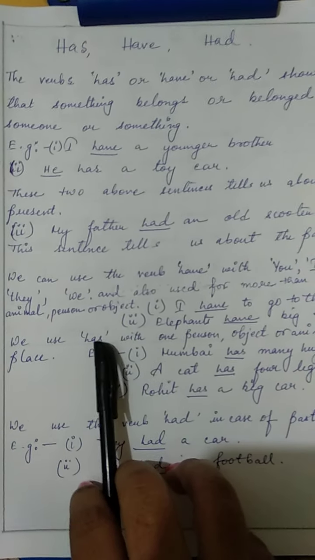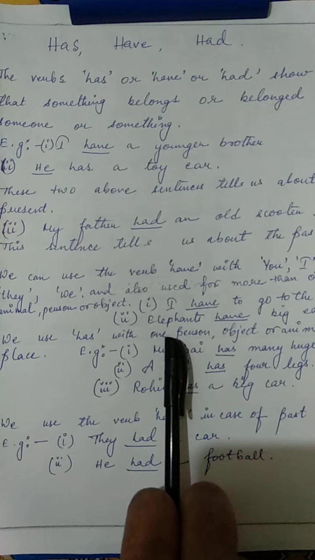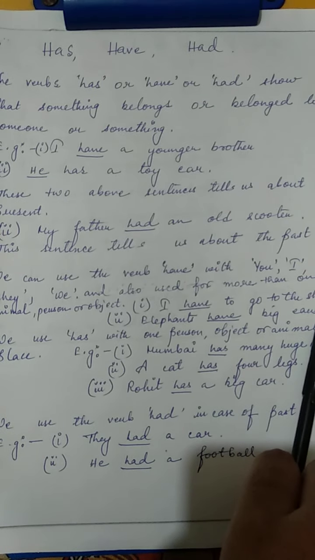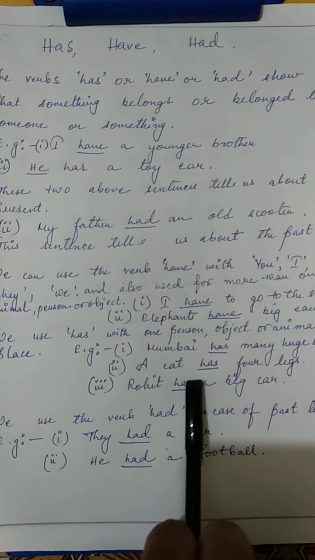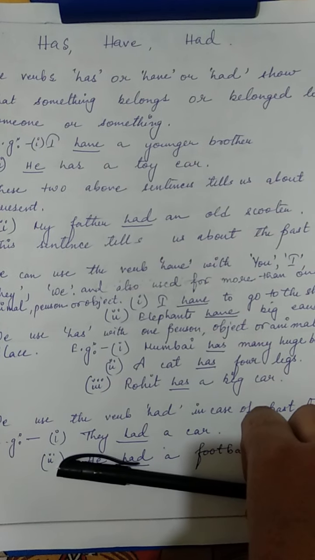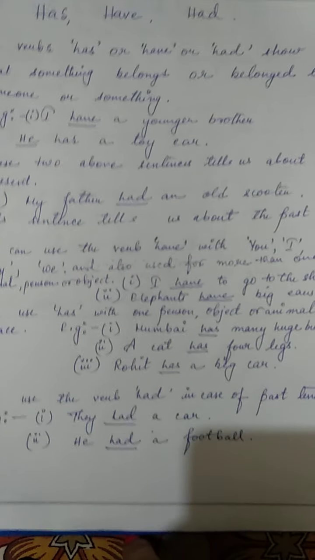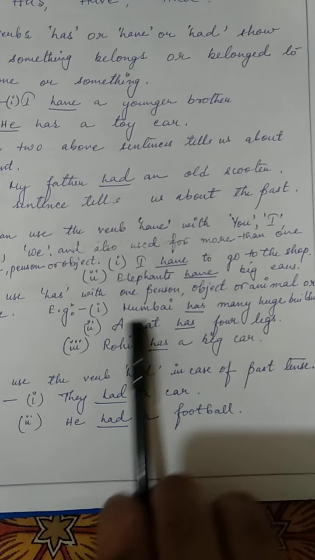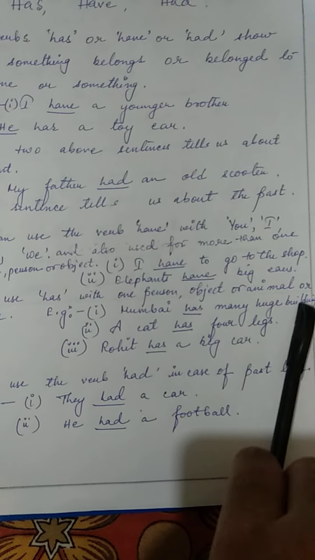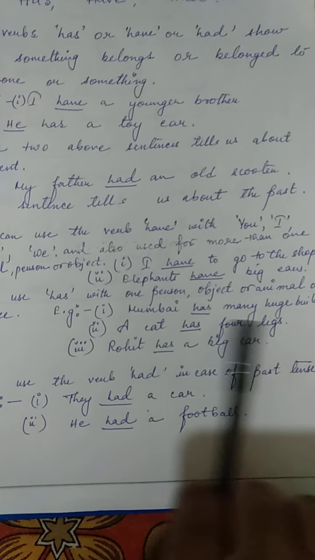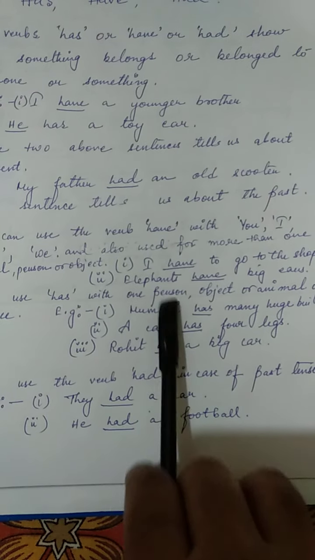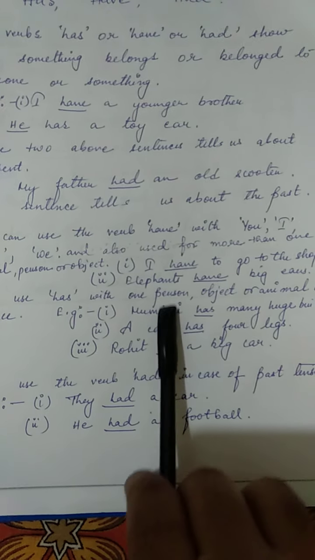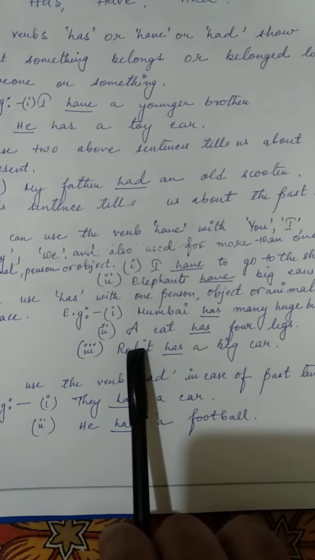Now comes has. We use has with one person, object, animal or place. Where we have one person, animal, or object. Examples, Mumbai has many huge buildings. A cat has four legs. Rohit has a big car. So, all these are singular things. See, one is a place, one is an animal, one is a person.